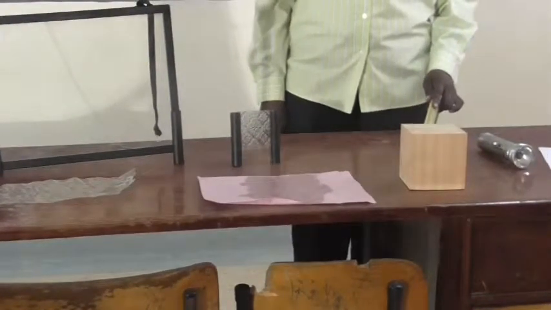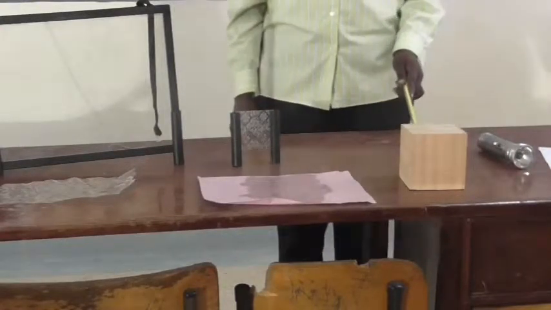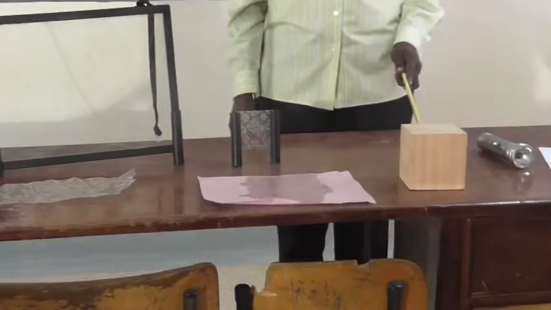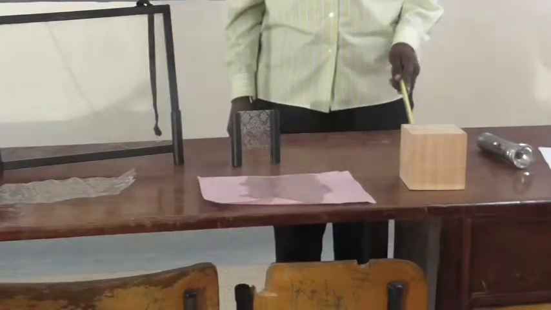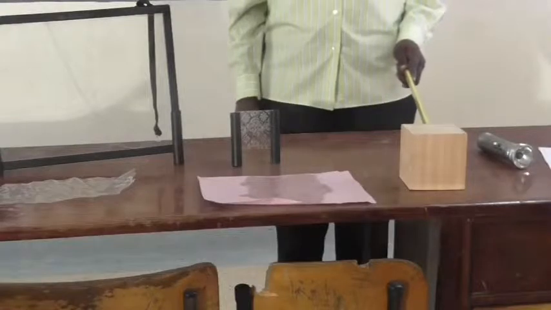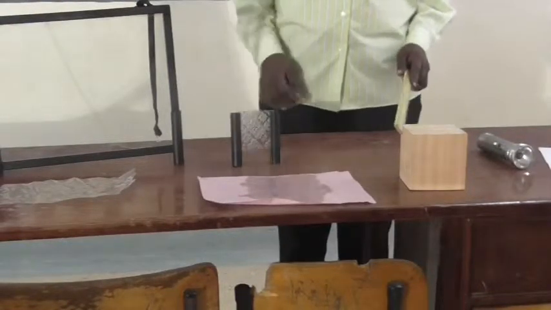Nothing can I see ahead of this piece of wood. So the wood did not allow light to pass through it, and I cannot see through it.